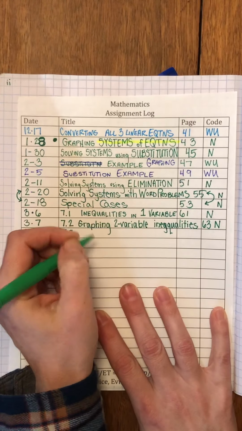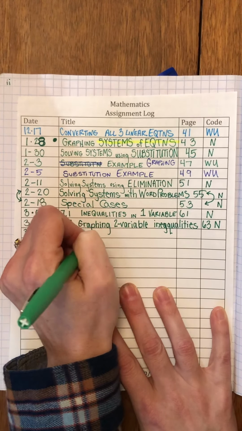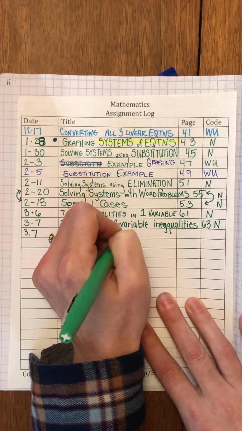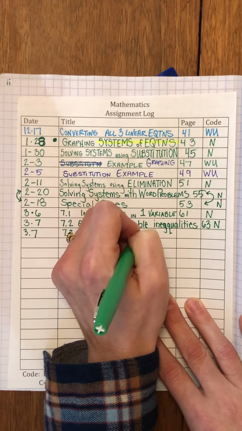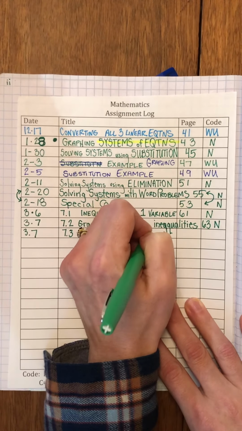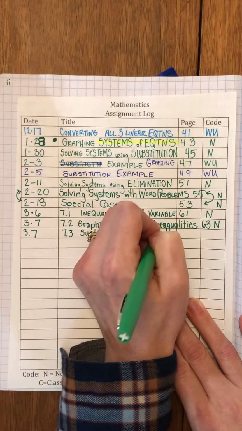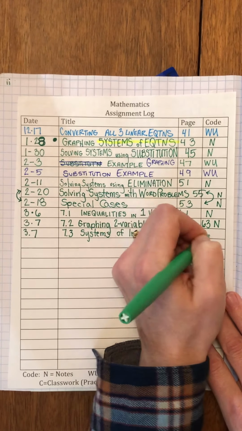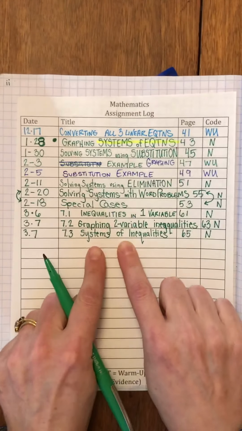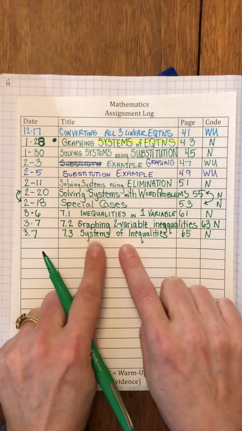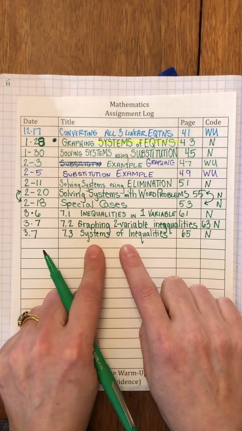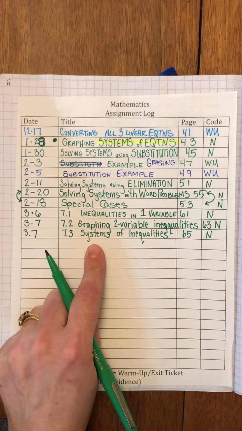So this is Systems of Inequalities. This is going to be on my page 65 and it's notes. So this is going to look similar to what we did last unit because unit 6 was all about systems.